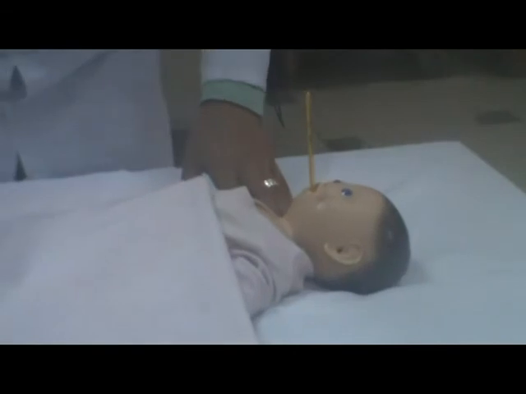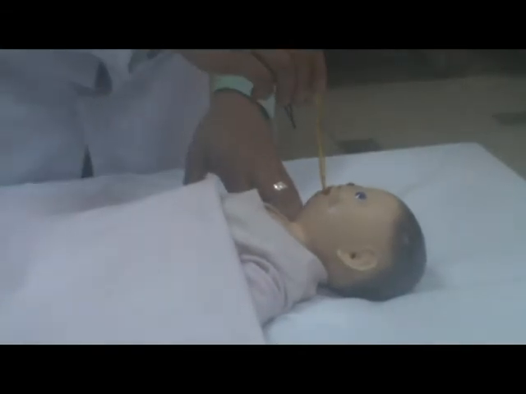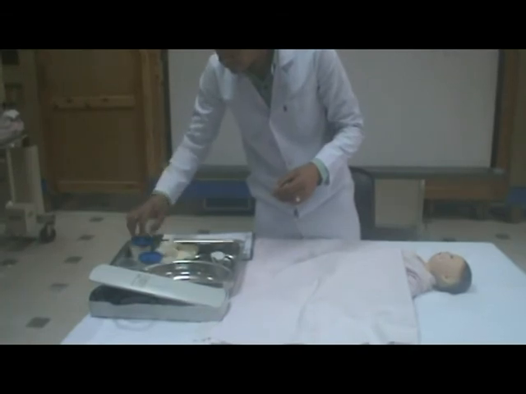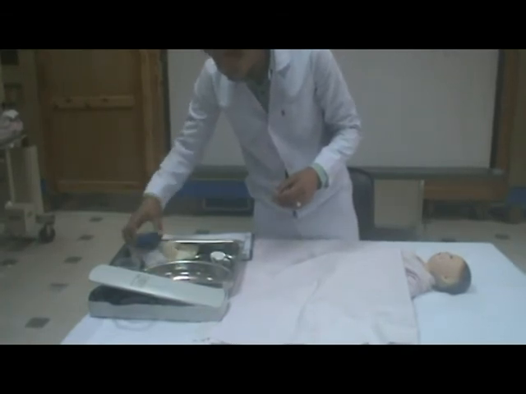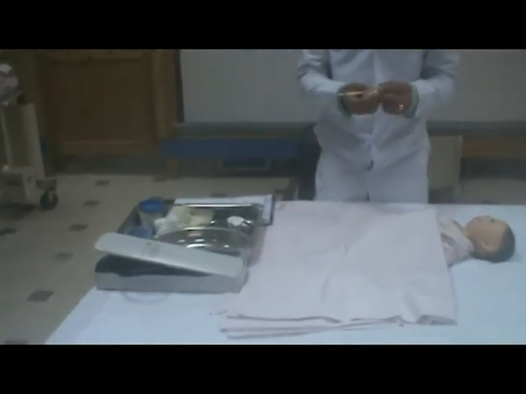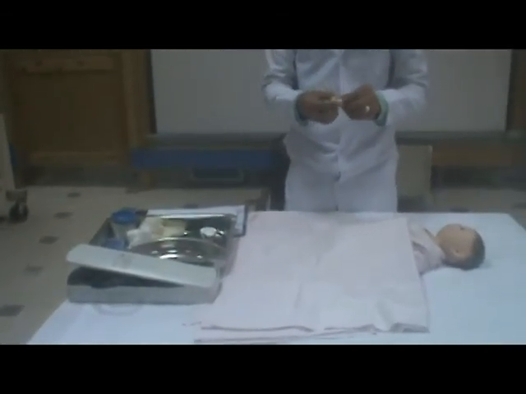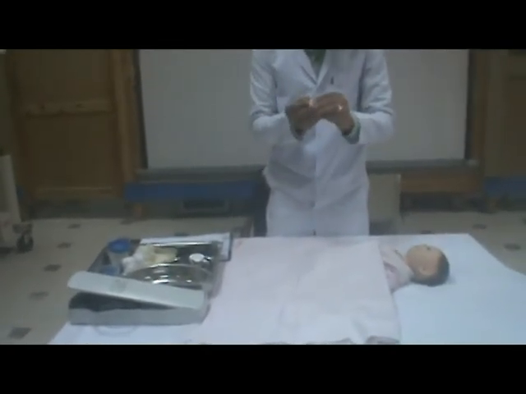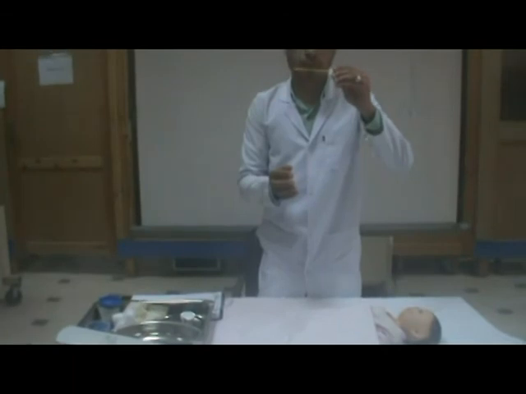Number 6, remove the thermometer. Number 7, wipe the thermometer with dry cotton swabs. Number 8, read the thermometer. Number 9, record the temperature.